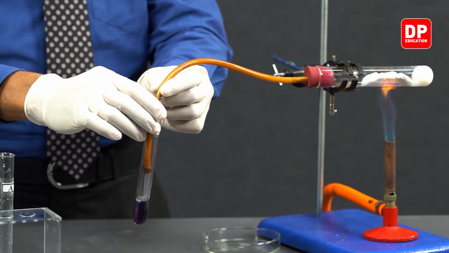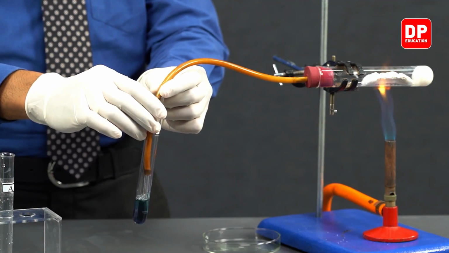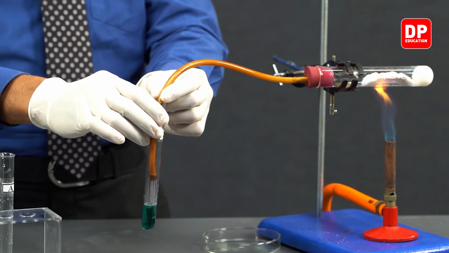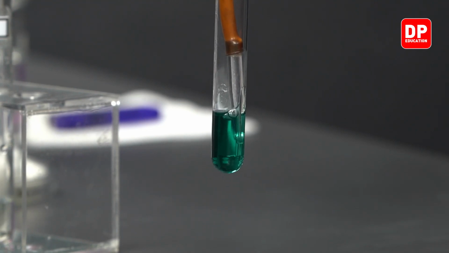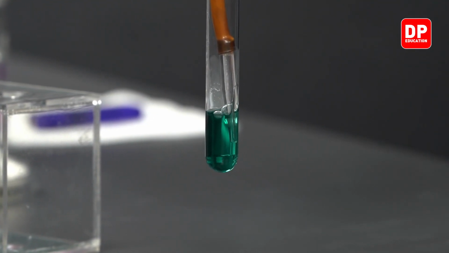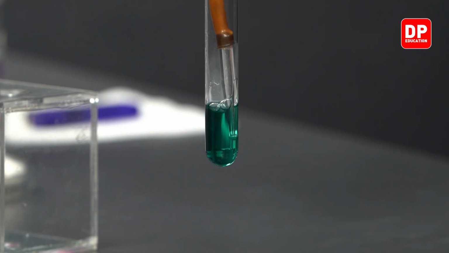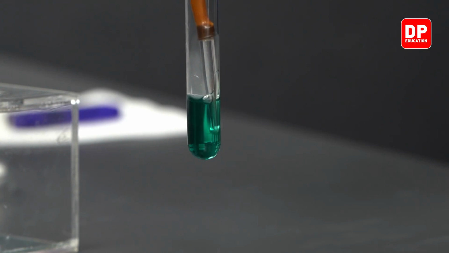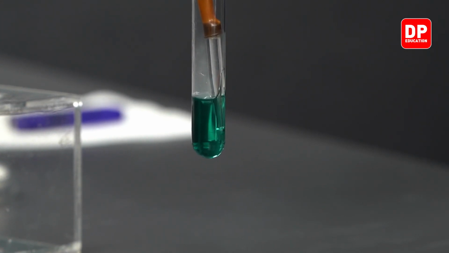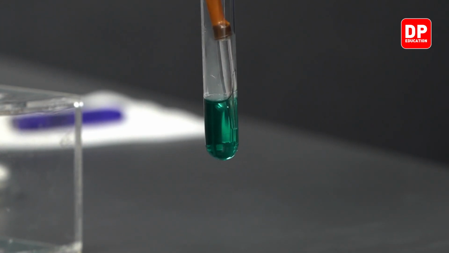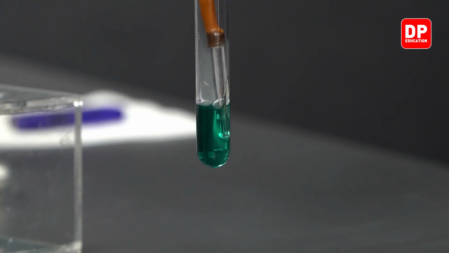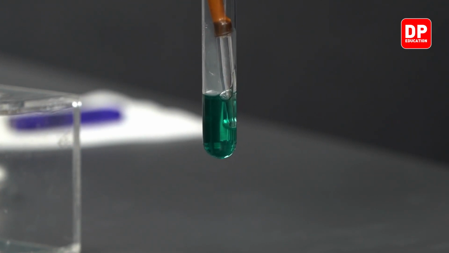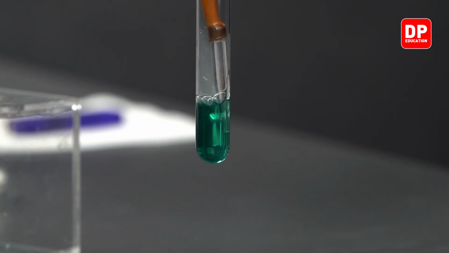You can see, as soon as we introduce this gas, first of all the purple color turned into a green color, and now if you continuously send this gas, you will observe that this green color turns into a brown precipitate. Since the precipitate is going to be suspended in the aqueous medium, it will appear like a brown solution, but you have to keep in mind it is not a solution, it is a suspension that is going to be formed.